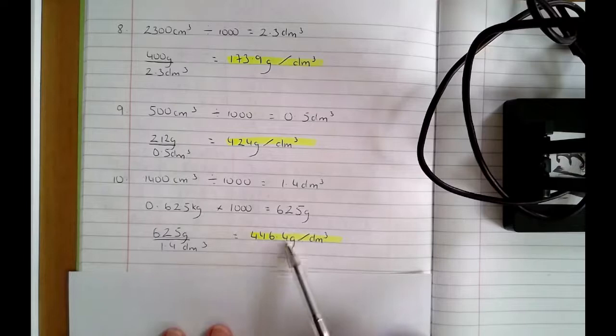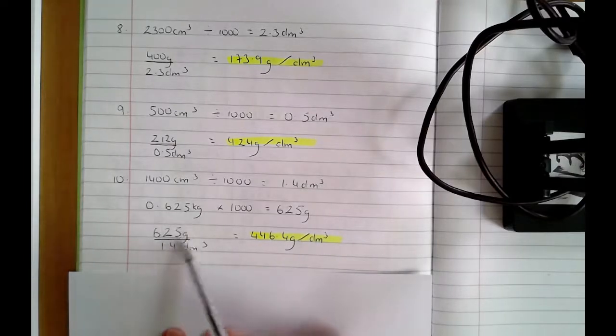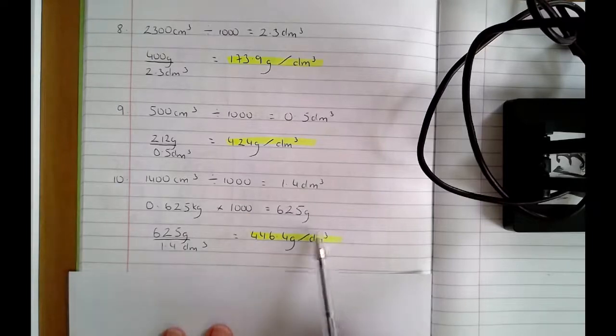Other than that, because they give you the unit in the question, you shouldn't really have to memorize the formula. It's given to you in the question.